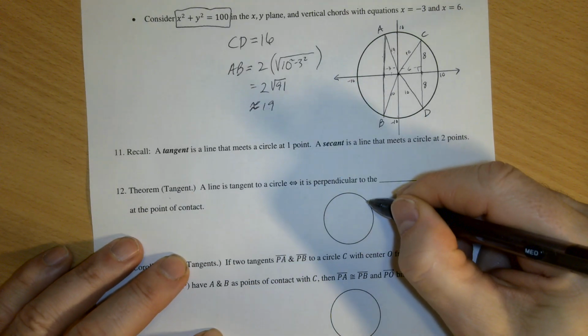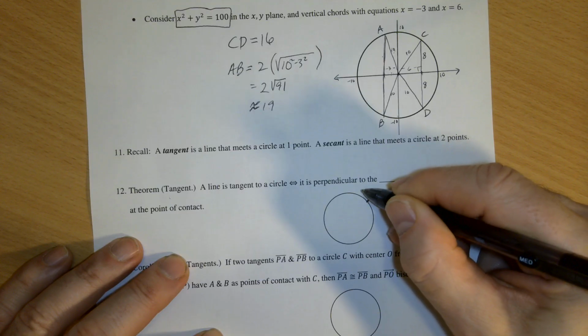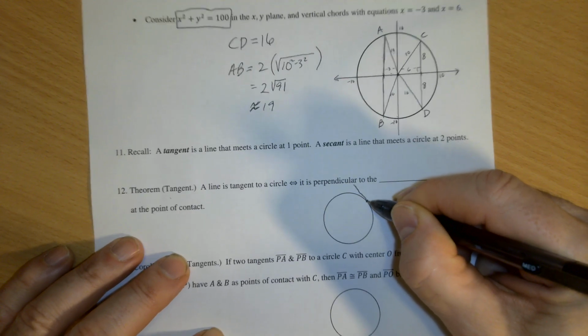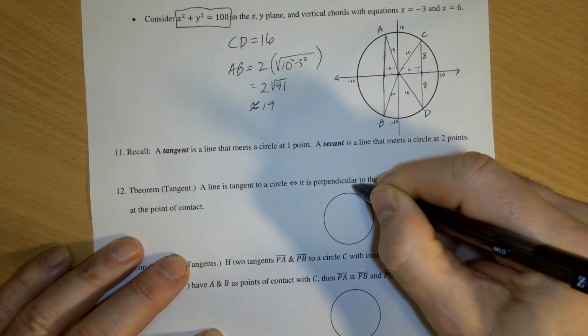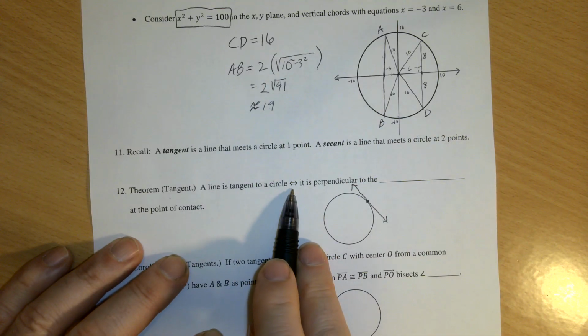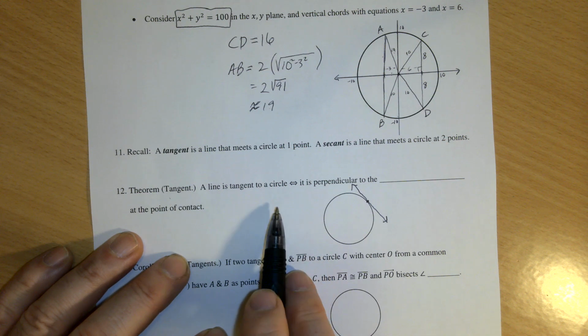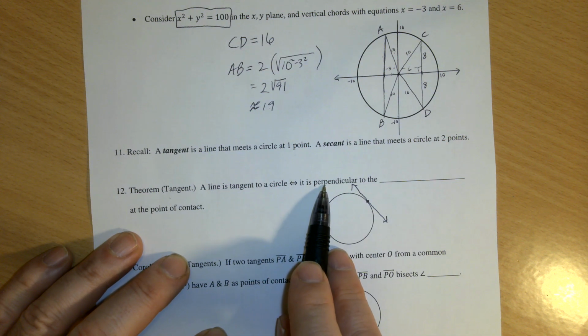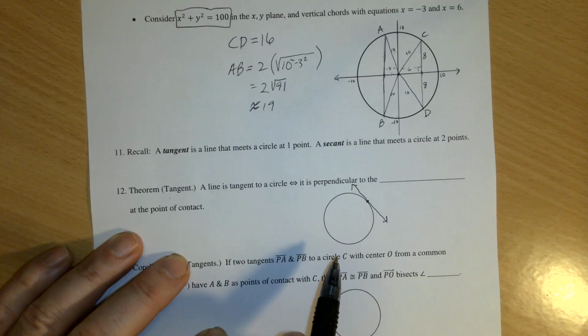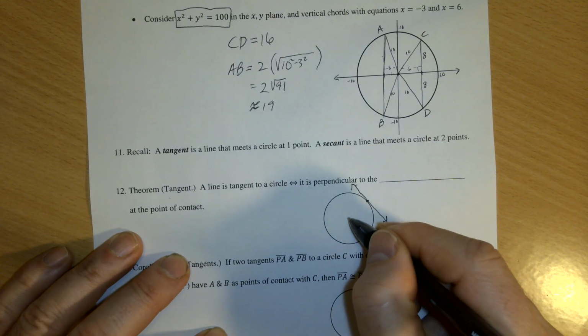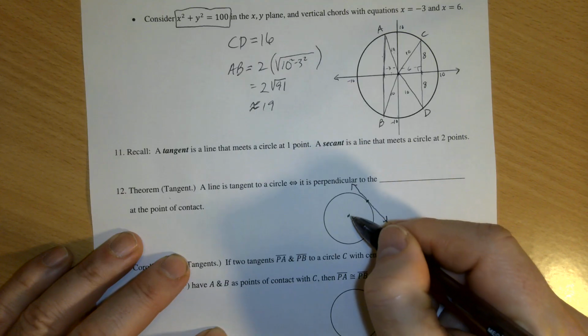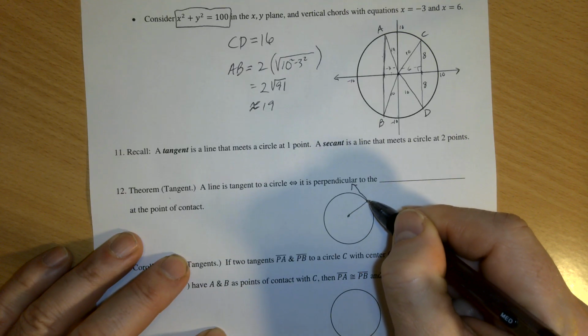So let me draw a line that is tangent to the circle at that one point. If and only if it is perpendicular to what? Well, a radius. The radius at the point of contact.